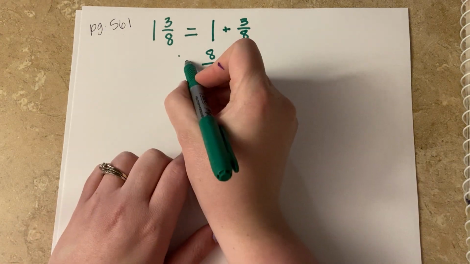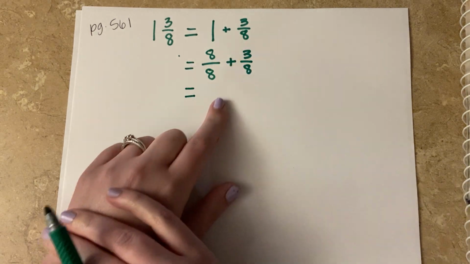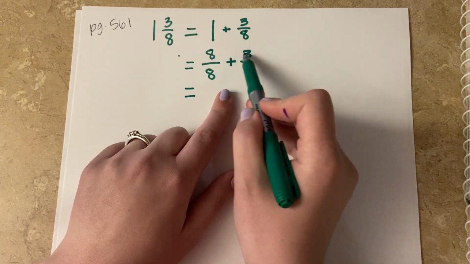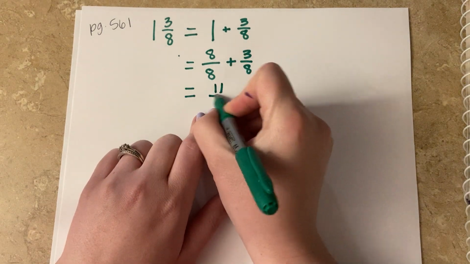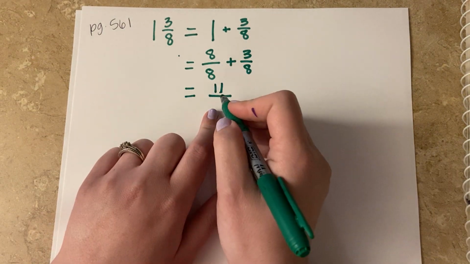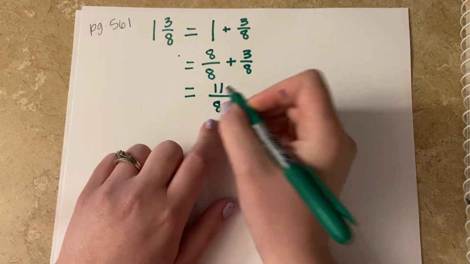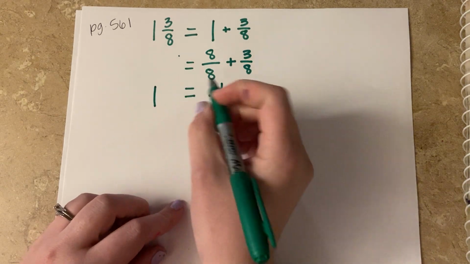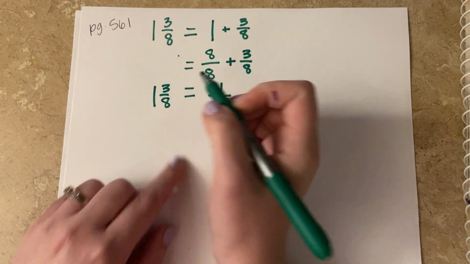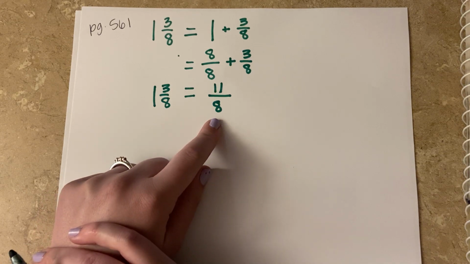So then we can add these together. So we're going to add straight across the top. So 8 plus 3 is 11. And our denominator is going to stay the same because that's how many equal parts we're still using as a fraction. Okay, so 1 3/8 is the same as 11/8.